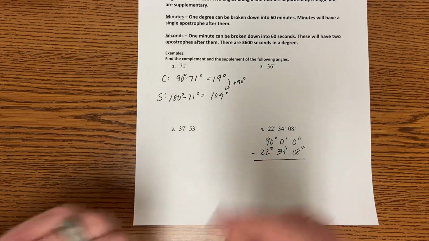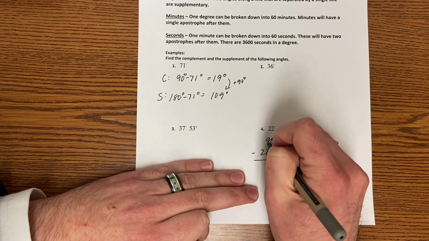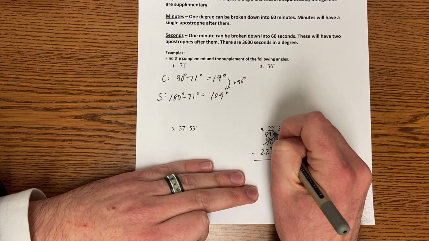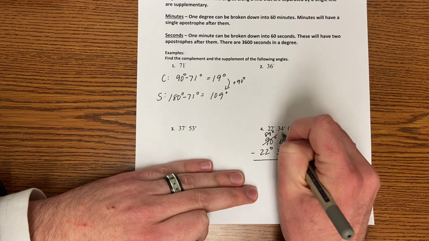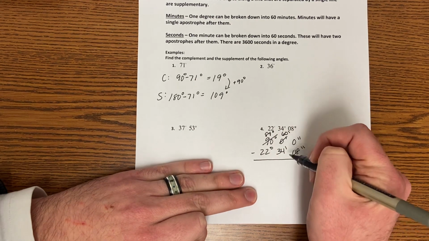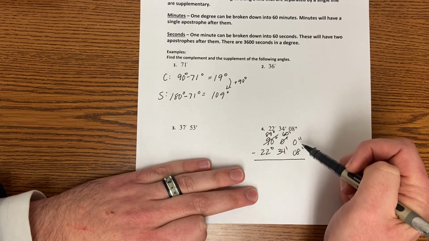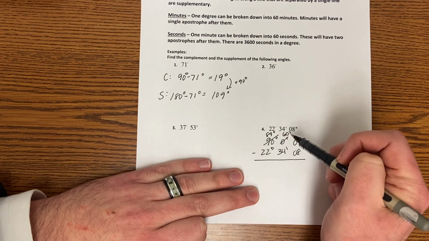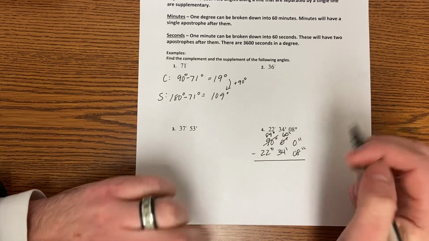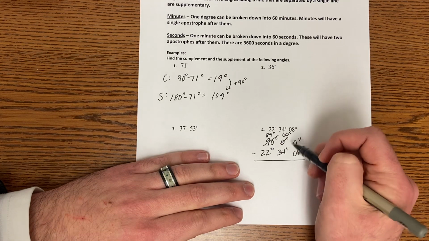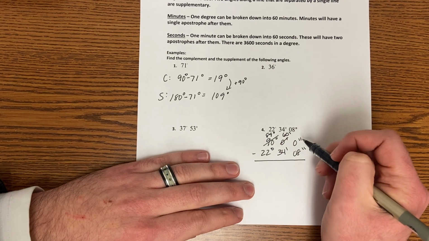Now we know that to borrow from degrees, 90 degrees will become 89 because that 1 degree became 60 minutes so that I could subtract our minutes. So we turned 1 degree into 60 minutes by breaking it into its components so that we have enough minutes to subtract. The same thing can happen with your minutes and seconds.